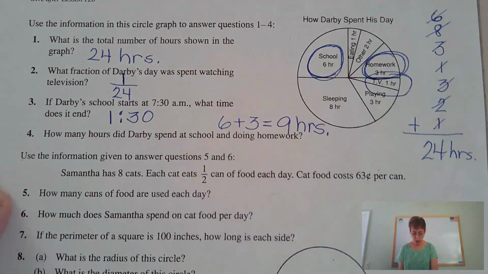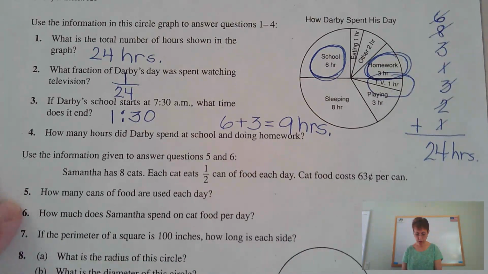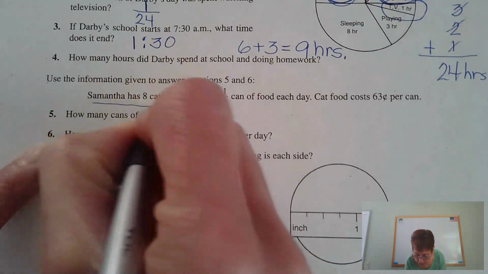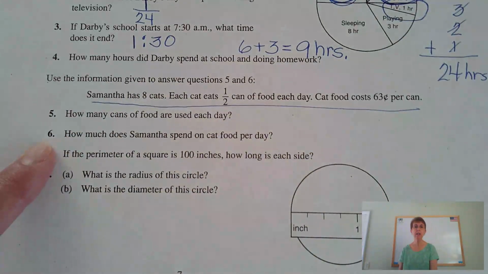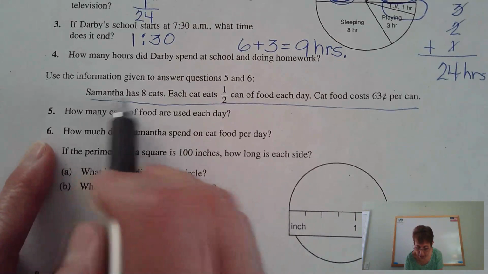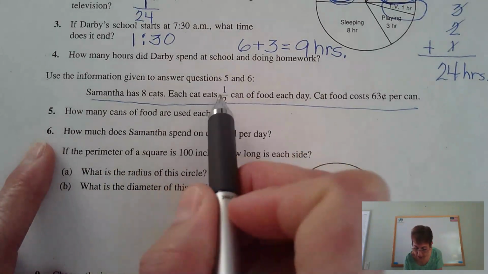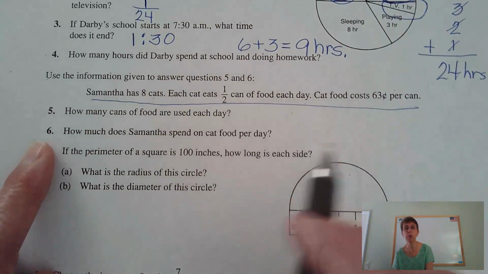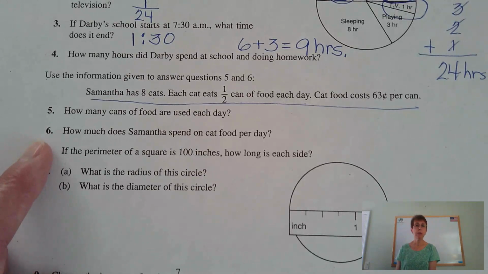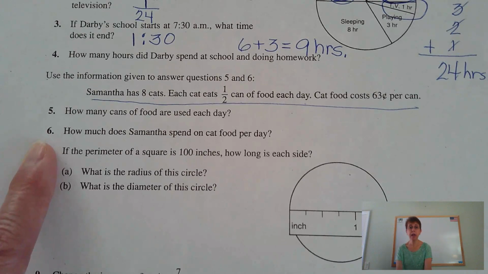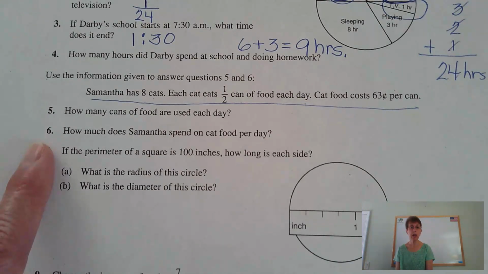The next section, use the information given to answer questions 5 and 6. So now we're looking at this information here, and we're using that to help us answer numbers 5 and 6. Let's take a look. Samantha has 8 cats. Each cat eats 1/2 can of food each day. Cat food costs 63 cents per can. So we know some information about Samantha's cats. She has 8 cats. Each of her cats eats 1/2 can of food every day. And we also know that it costs 63 cents for each can.